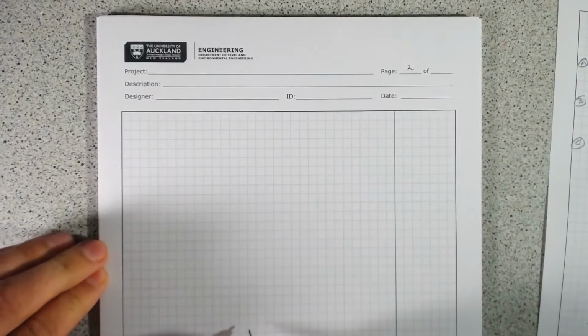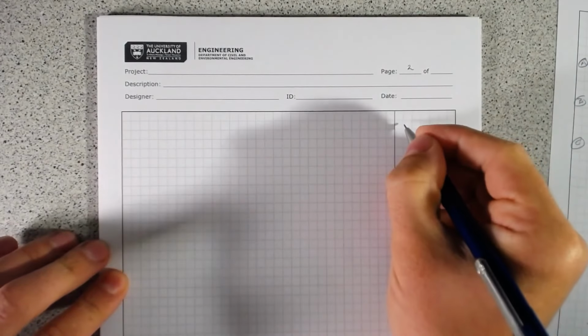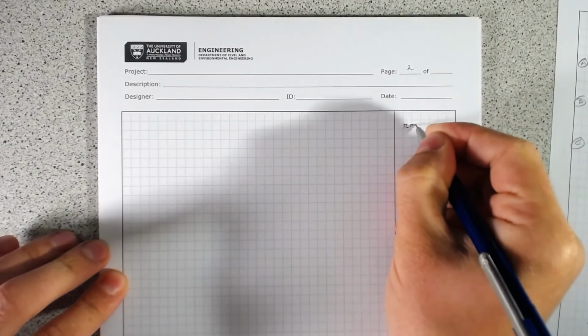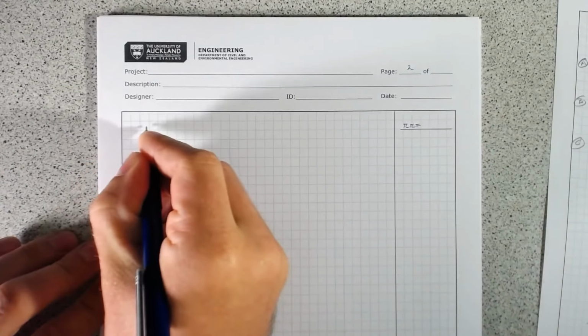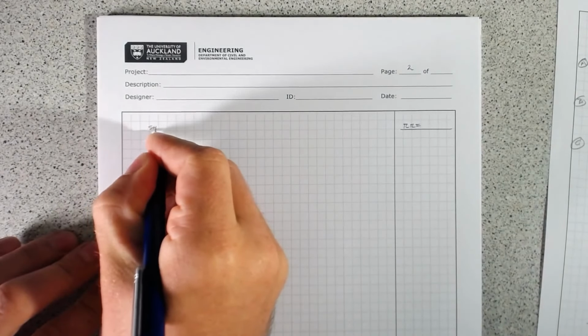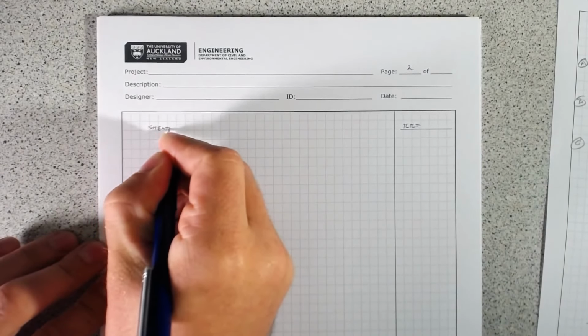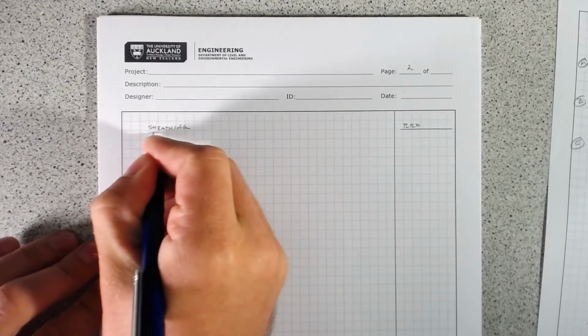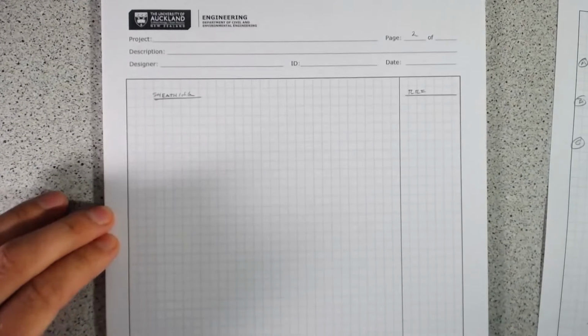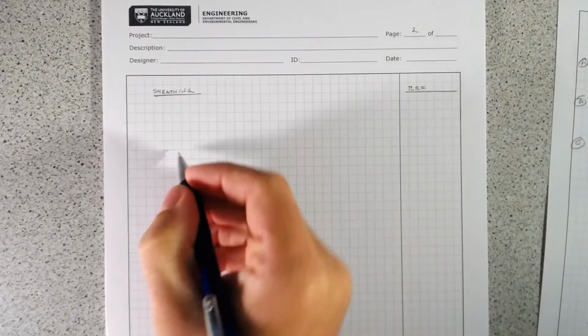So first thing we want to start with, and we'll put a little reference column up here, is the sheathing. So with the sheathing, let's just draw ourselves a little sketch here.